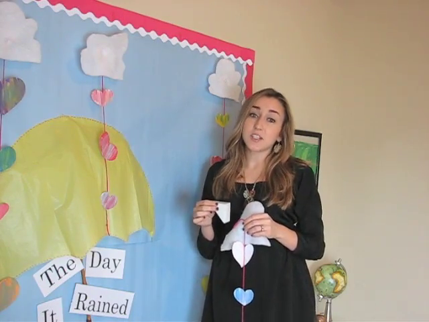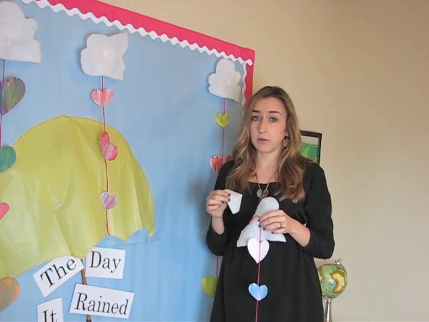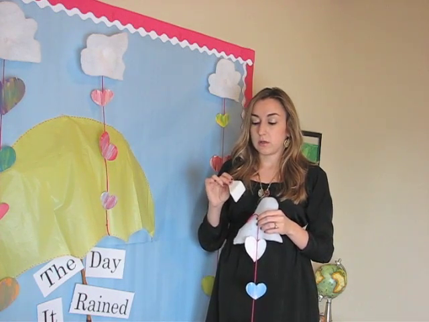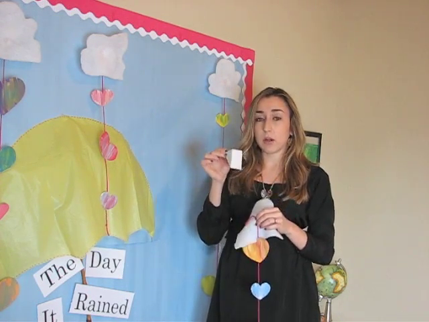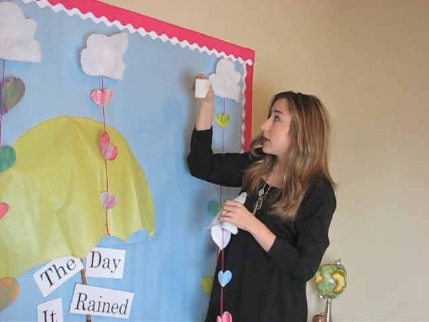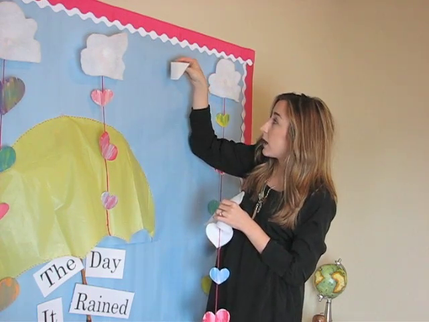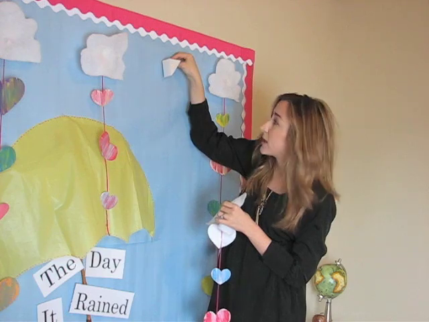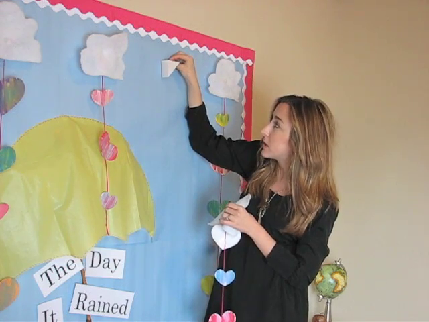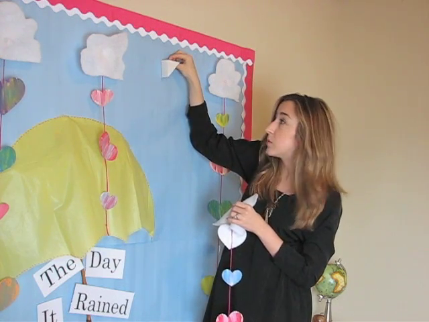Okay, so now I'm going to show you how I gave the clouds and the hearts the 3D effect. All you'll need to do is stick a thumbtack through the back part of your cardboard piece. You can use any cardboard piece that you can find, and I know lots of craft stores have little cardboard boxes that you could use, and you'll just place it on the bulletin board.